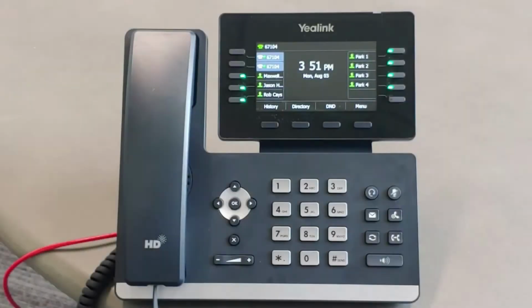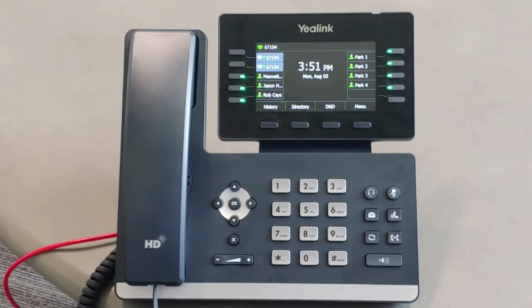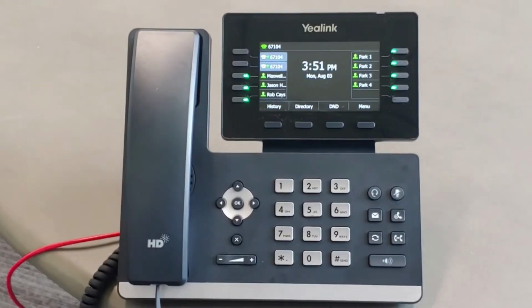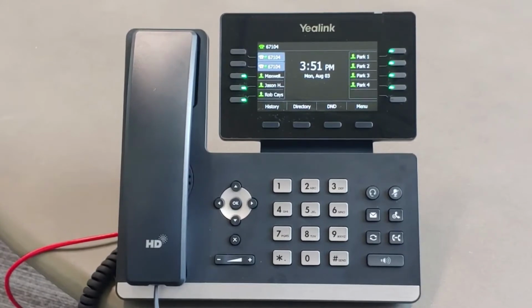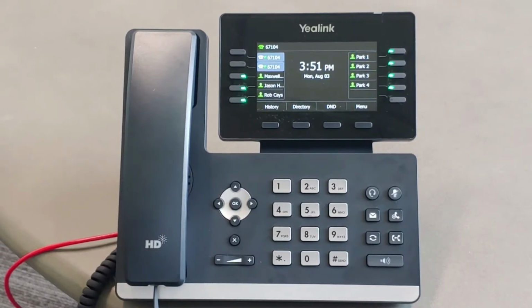Today we will be going over the Yealink model T54W. This guide will also apply to the T53 and the T52. Other than cosmetics and a few buttons, there are no functional differences between the three models. Let's take a look at the LCD screen.